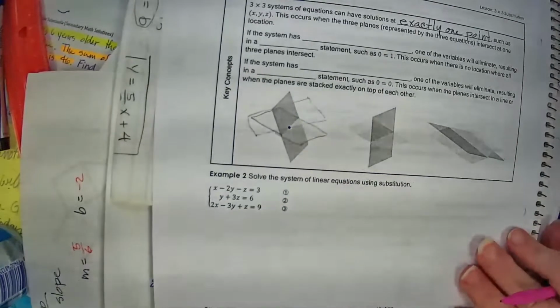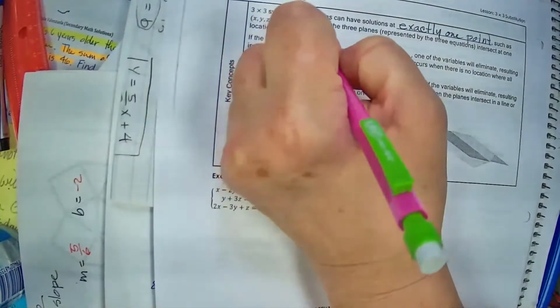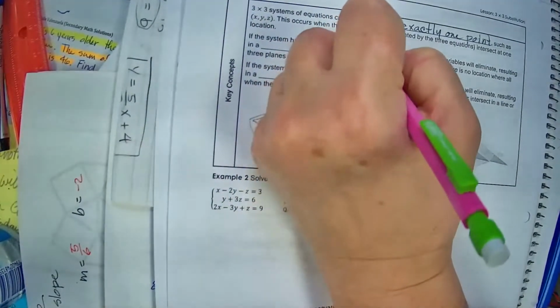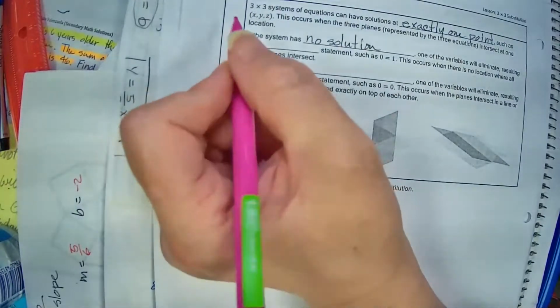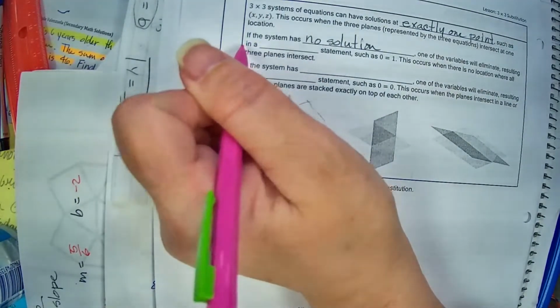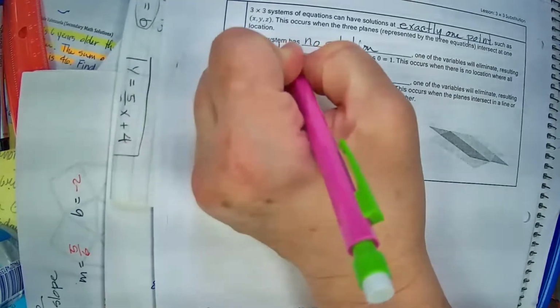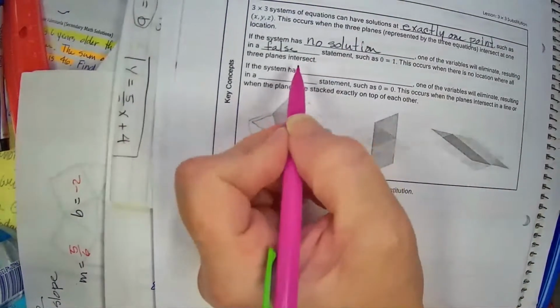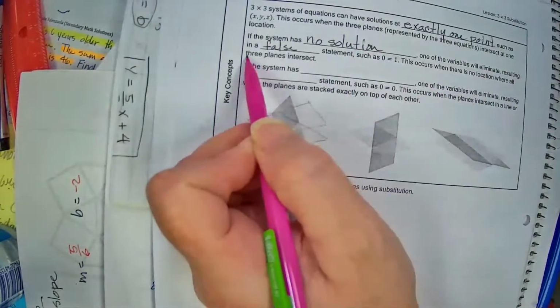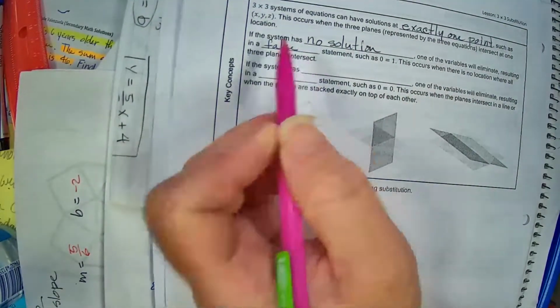Okay, all right, so let's fill in a few little blanks here. If the system has no solution, one of the variables will eliminate, resulting in a false statement, such as 0 equals 1 or -3 equals 10 or whatever. Okay? All right. It occurs where there's no location where all 3 planes intersect or all 3 lines.